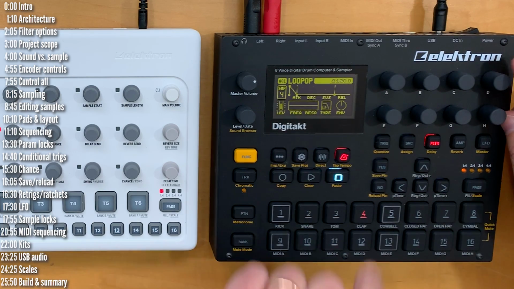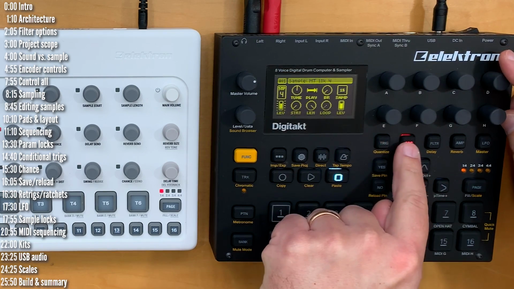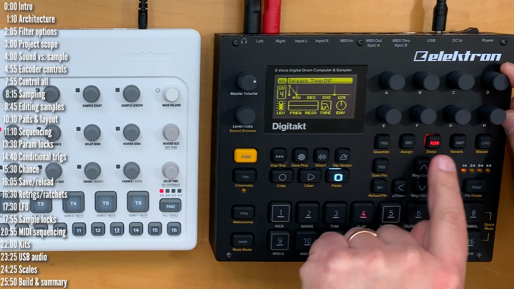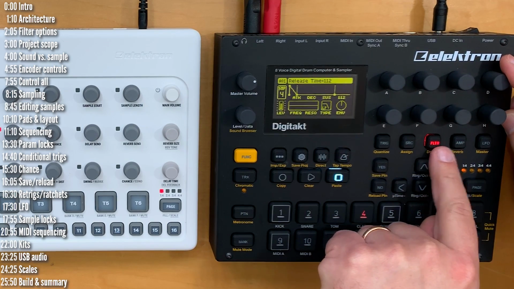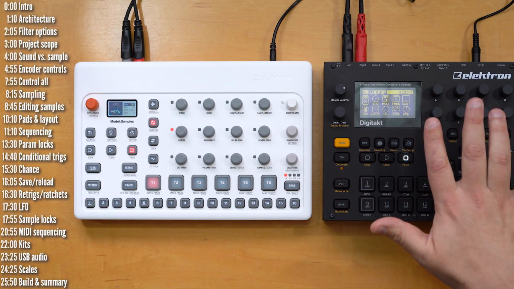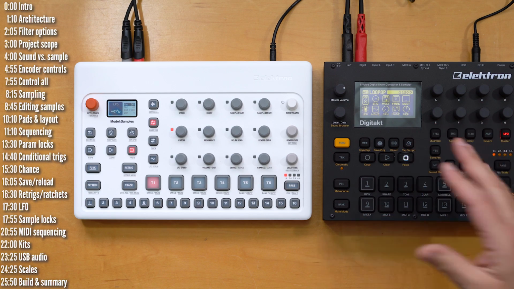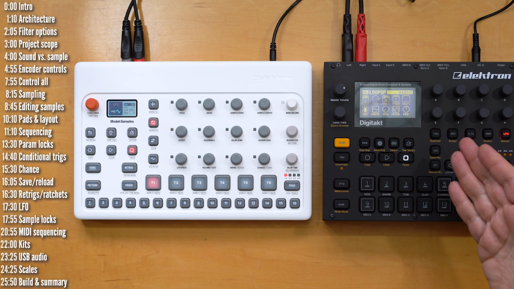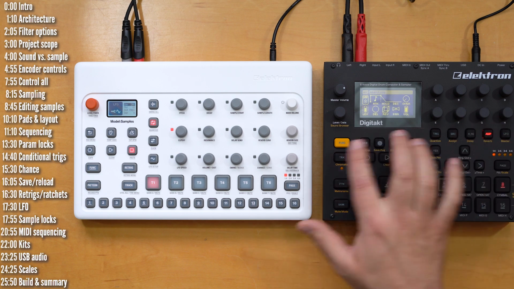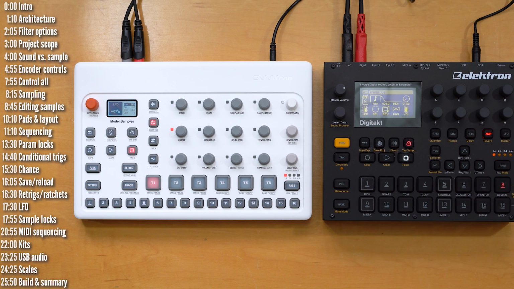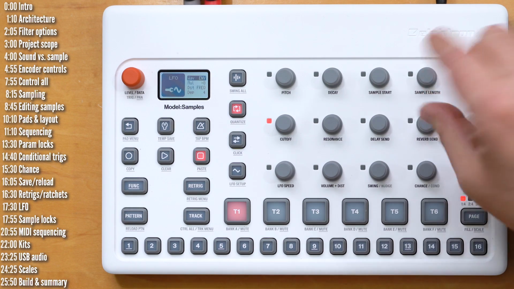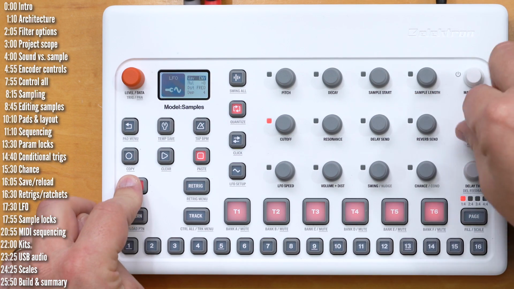So for example, this top knob could be trig condition here, sample selection here, the release of the ADSR envelope for the filter here, and so on, and so on. So Digitakt has way more features and flexibility, but has more of a learning curve and makes most functions either 2 or 3 actions away, meaning tab and knob or shift tab and knob. Whereas in Model Samples you have fewer functions, but more of them are directly accessible either with a direct knob turn or with function knob turn.